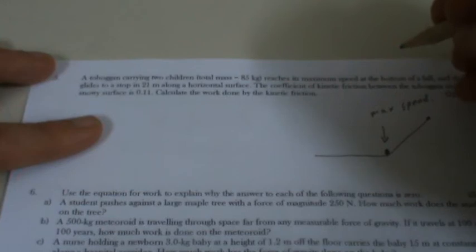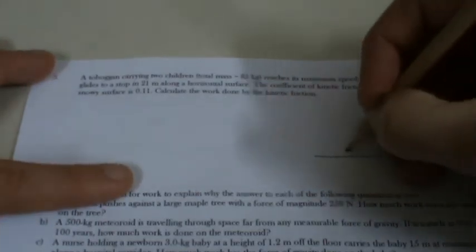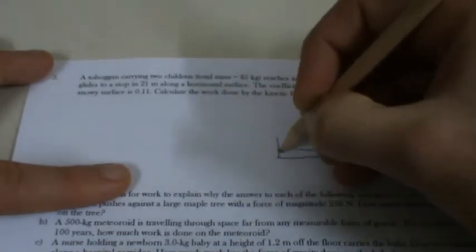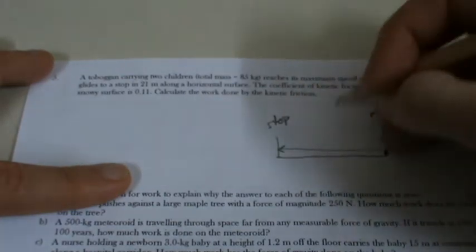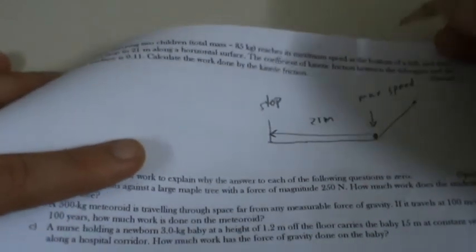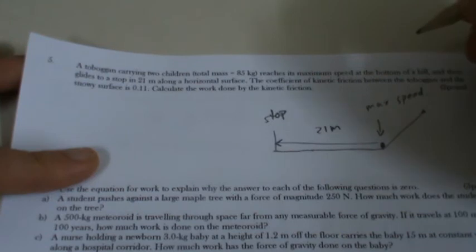Then it glides to a stop in 21 meters along a horizontal surface. The coefficient of friction between the snow and the toboggan is 0.11.